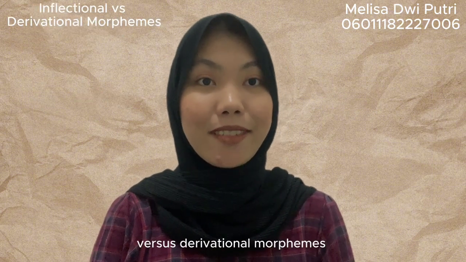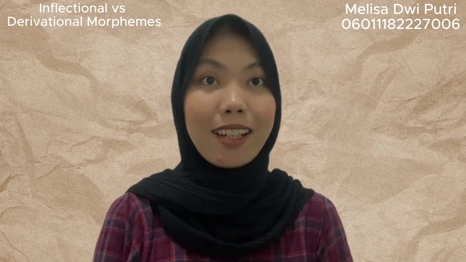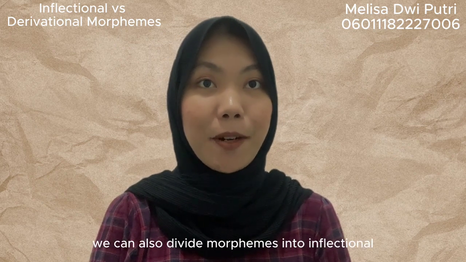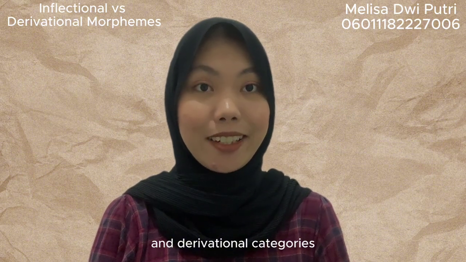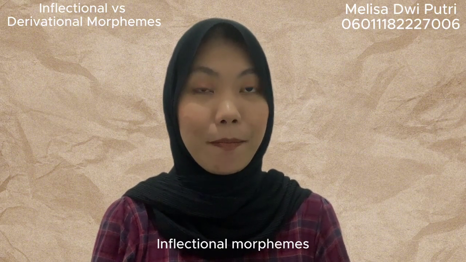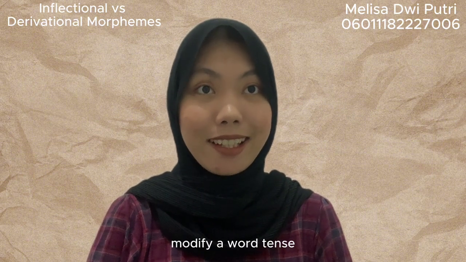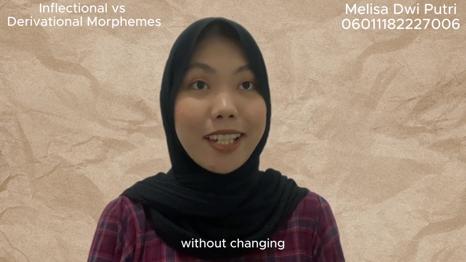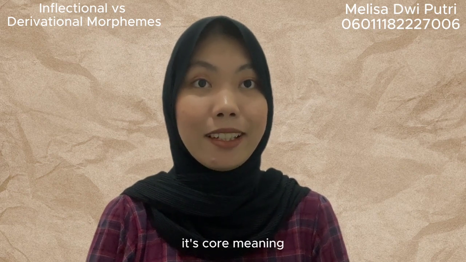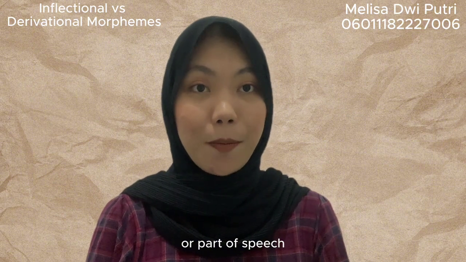Inflectional versus derivational morphemes. We can also divide morphemes into inflectional and derivational categories. Inflectional morphemes modify a word's tense, number, or aspect without changing its core meaning or part of speech.